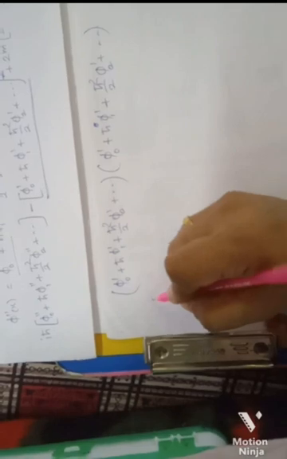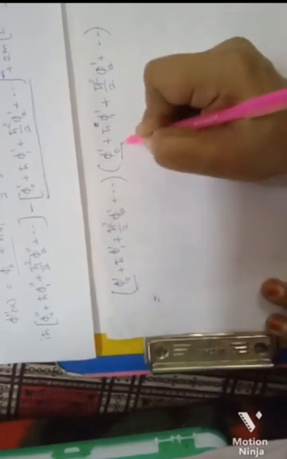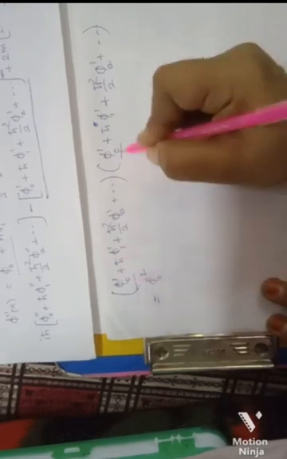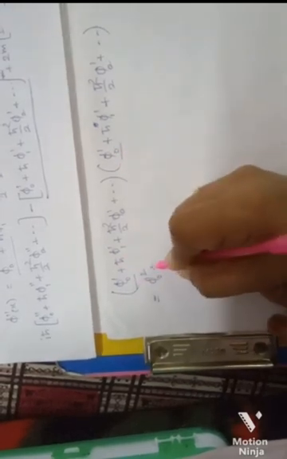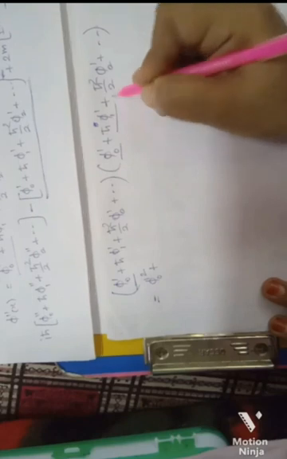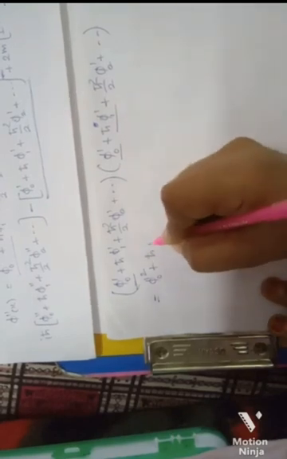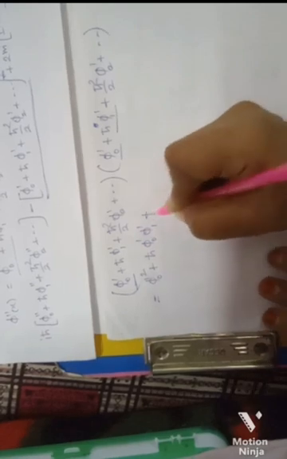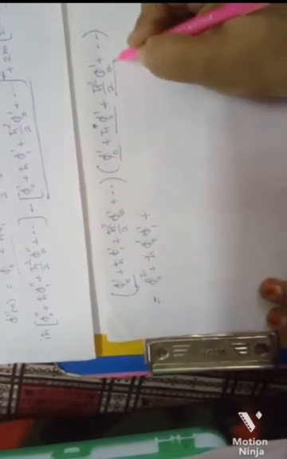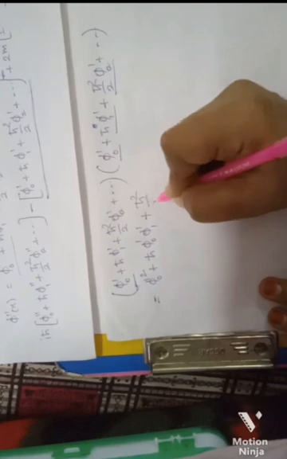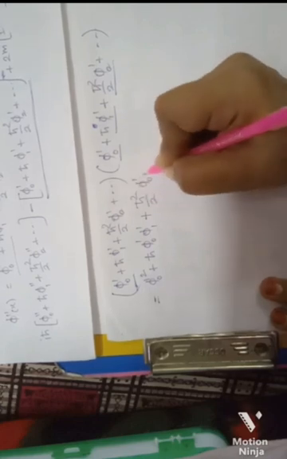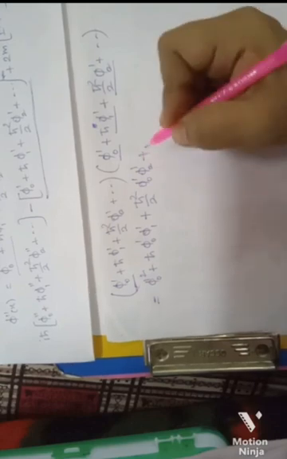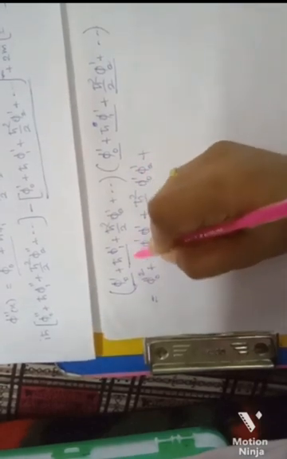Solve this. Phi naught prime into phi naught prime, square, plus phi naught prime into this, so h cross phi naught prime phi 1 prime, plus phi naught prime into h cross square by 2 phi 2 prime, plus now this one.